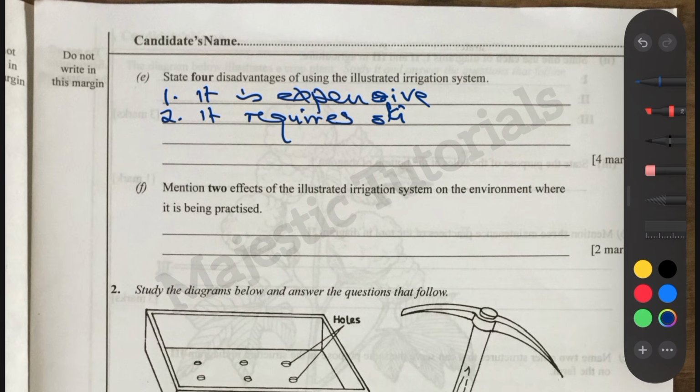You need to know how to handle it. If not, you cannot use it. The number 3 is that it cannot be used on a small area of land. It is uneconomical on small area.